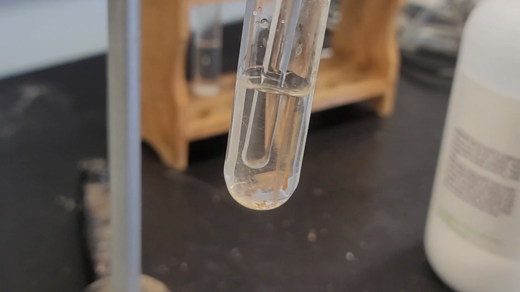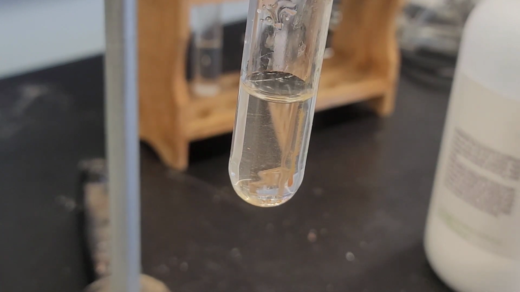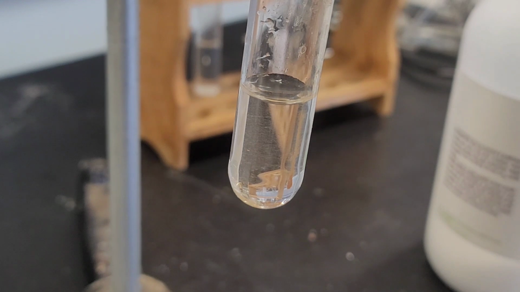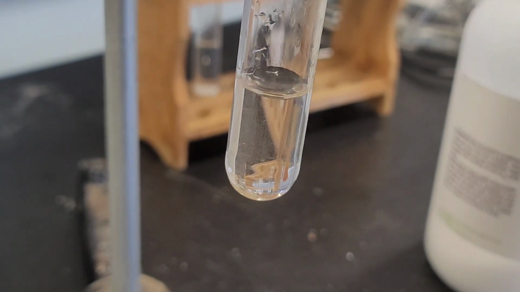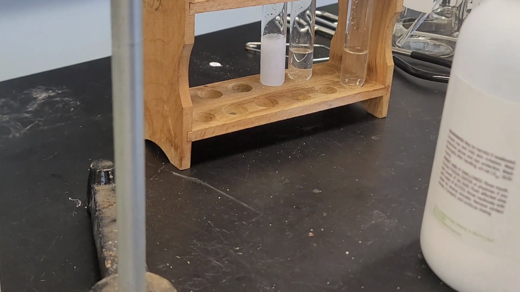All right, let's see. And we notice that all of the solute has dissolved, which means that this is an unsaturated solution, meaning not full. So all of the solute was able to dissolve in the solvent, water. Okay. What about a saturated solution?